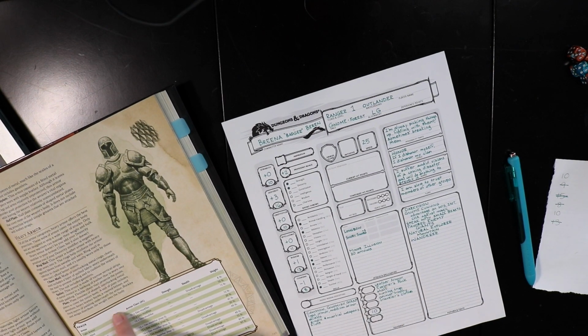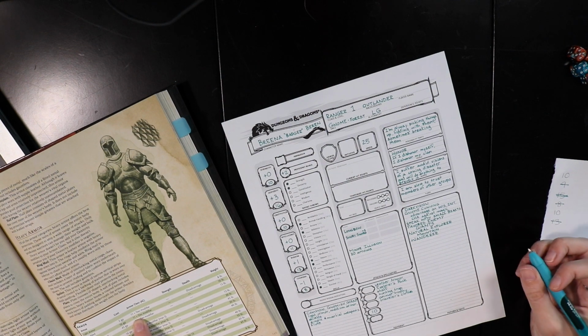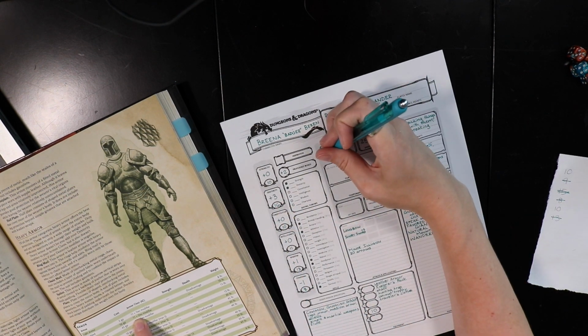So you'll figure out your armor class. If you are wearing armor, the armor will let you know what armor class that is. And if you are not wearing armor, your character's AC, armor class, is 10 plus their dexterity modifier. Essentially, how well are they getting out of the way of a hit? But if you do have armor or shields, those will up your armor class.